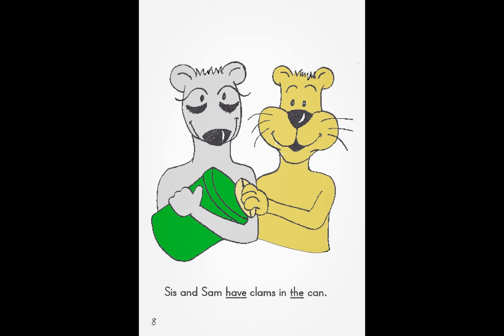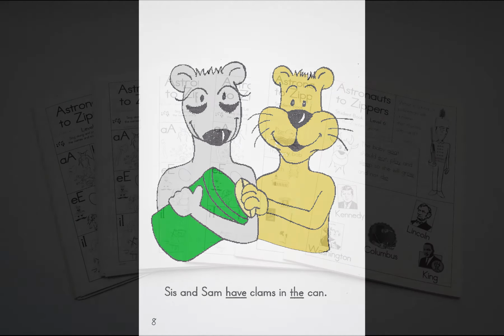Now it looks like the clams are going into the can. Read the page. Maybe Sis and Sam are going to save the clams and eat them later. Did you like this book about the clams?